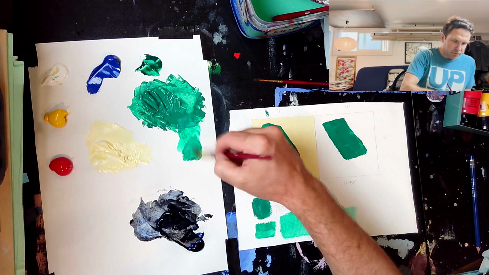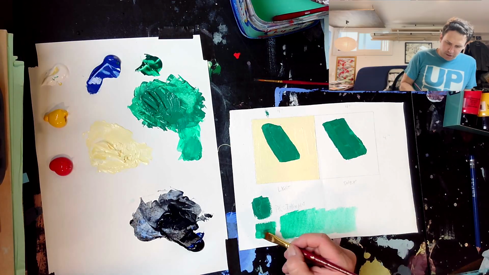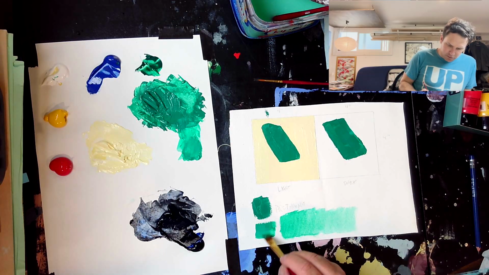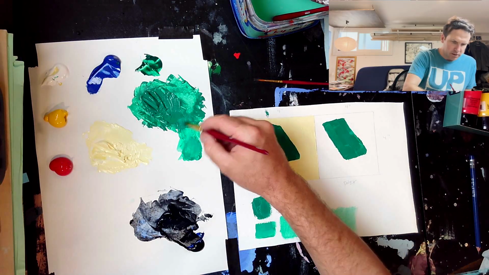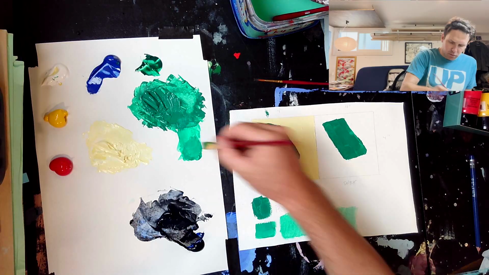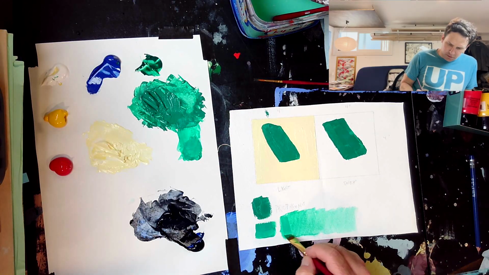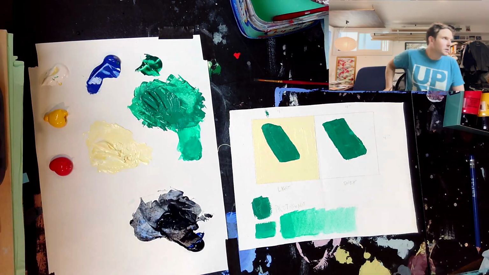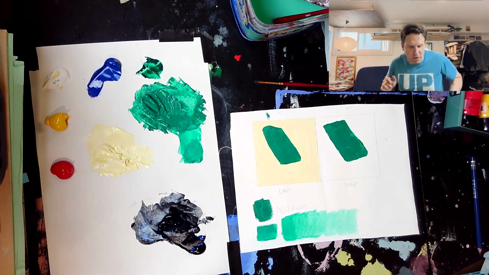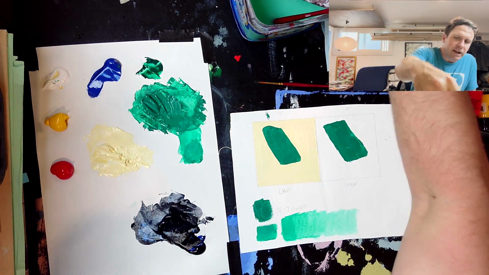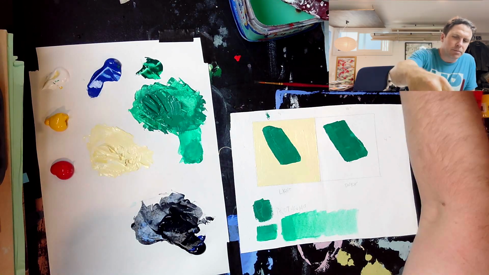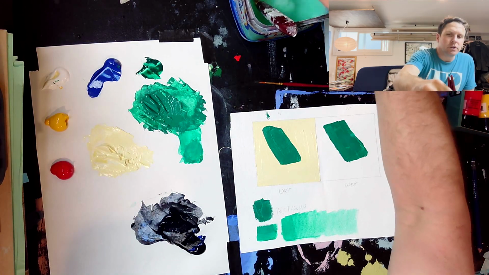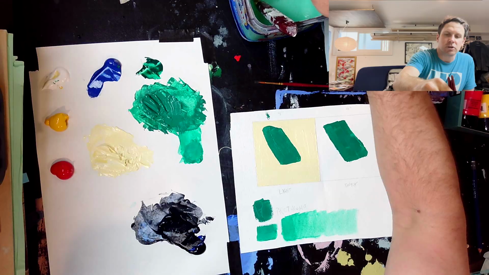But you can also build up layers towards opacity with multiple layers of transparent paint. So you can see that as it builds, it gets more and more opaque. That's a technique that painters use to get a very flat surface.